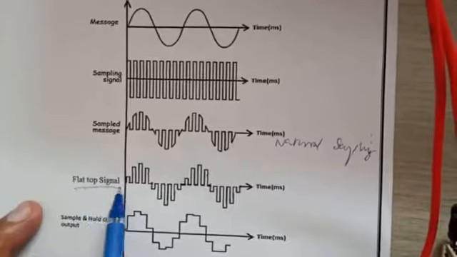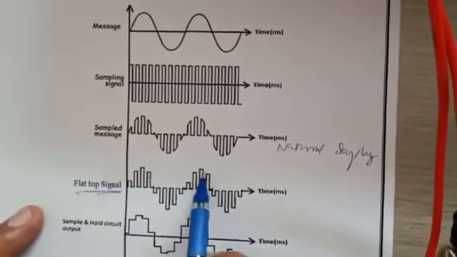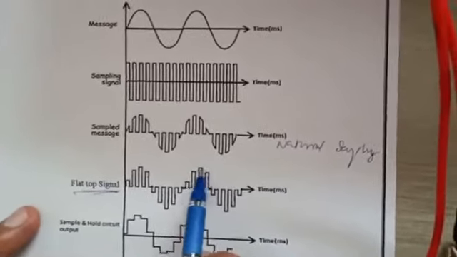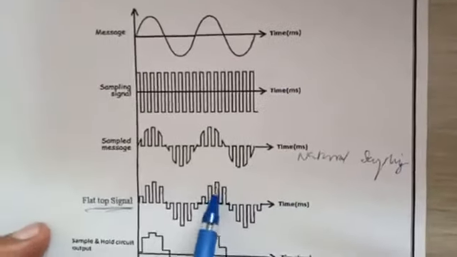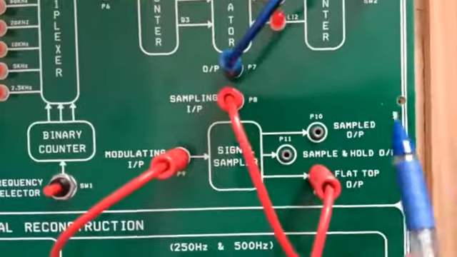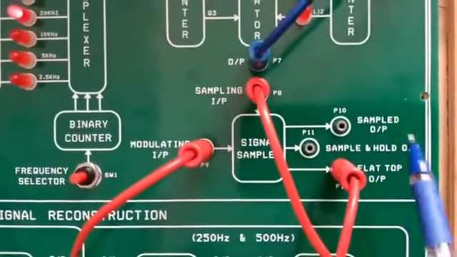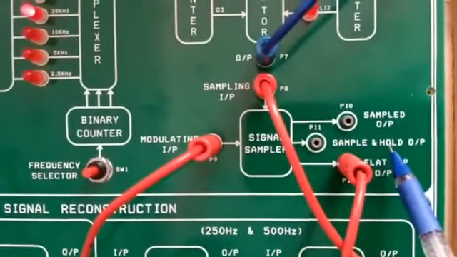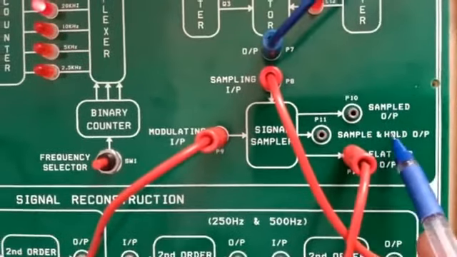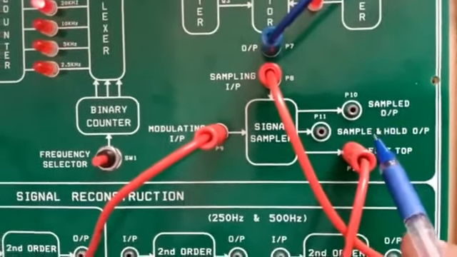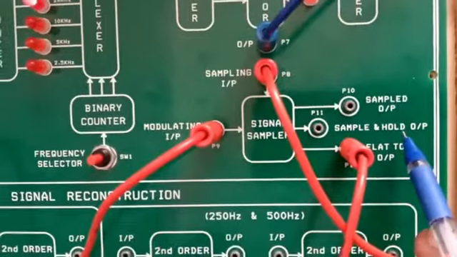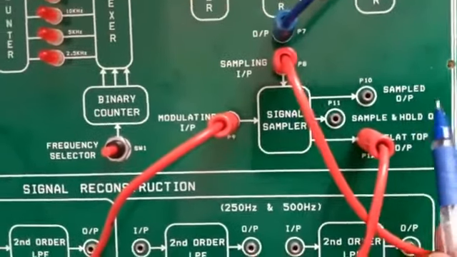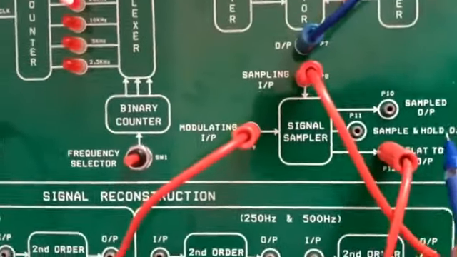In flat top sampling, the top of the pulse will be flat. How do you get this flat top? With the help of a sample and hold circuit. Inside this trainer kit we have one more circuit, the sample and hold circuit, and from its output you get the sample and hold output. What is the main purpose of this circuit?